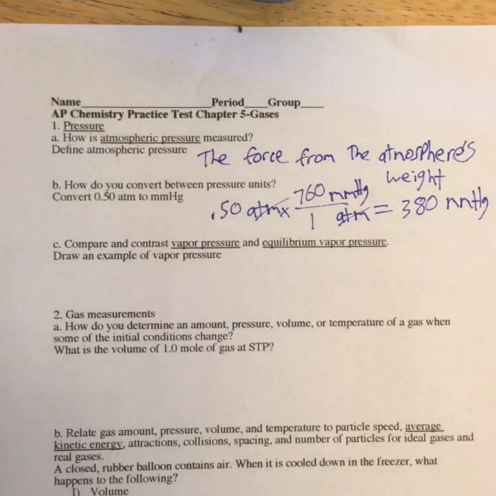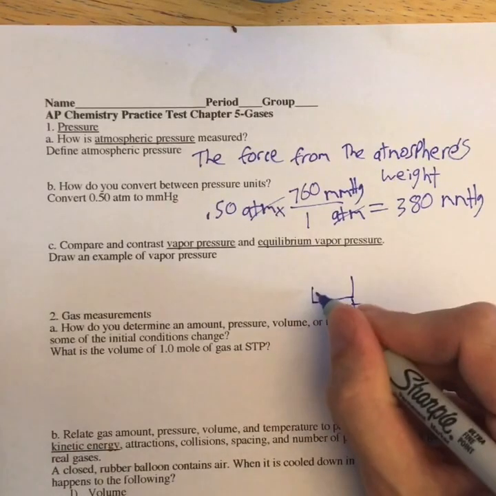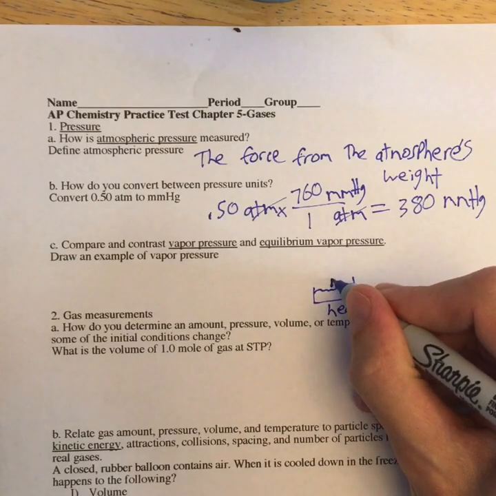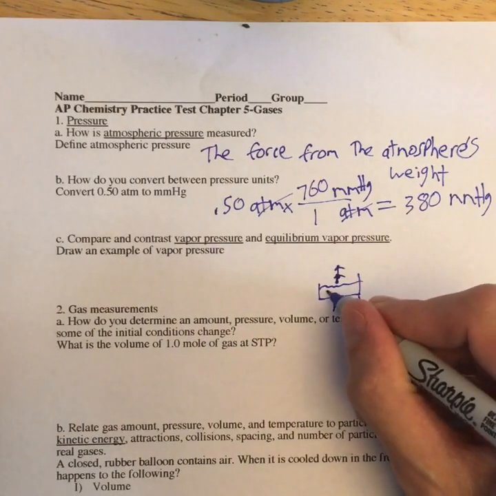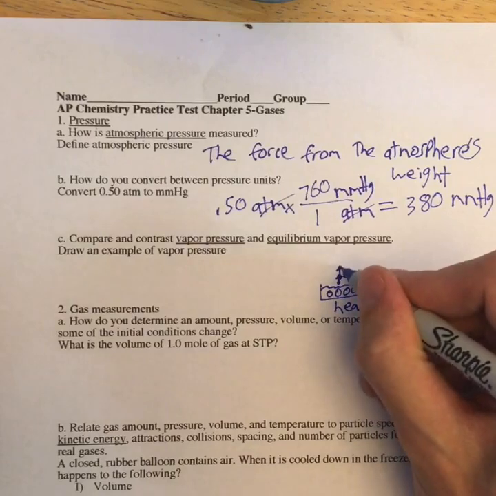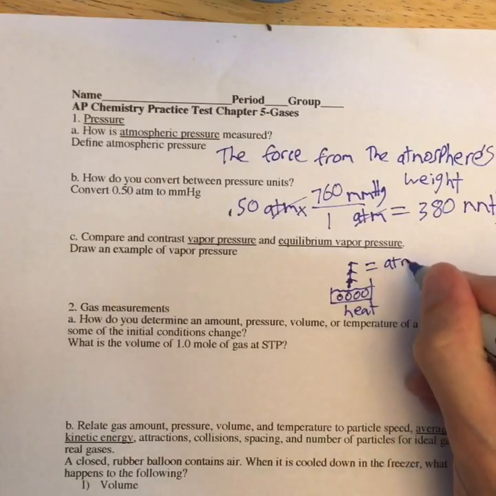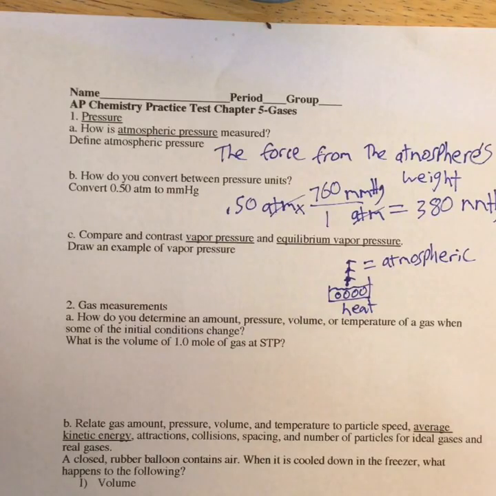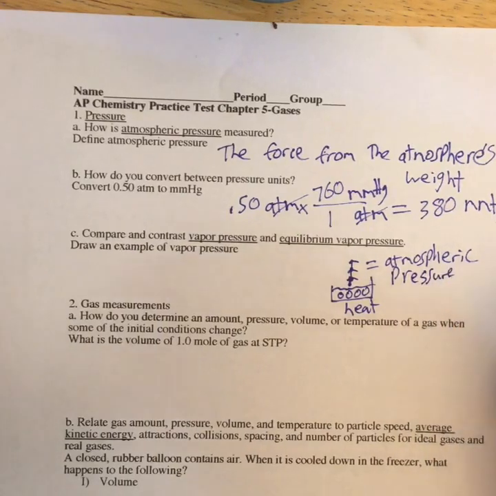Okay, part C says, draw an example of vapor pressure. So like if I have a pot of water and I am boiling it, it gets hotter and hotter. At first there's a little bit of water evaporating, and then as it gets hotter there's more water evaporating, and then eventually the pressure of the liquid turning into gas is equal to atmospheric pressure, and then it boils. Then the liquid feels free, it doesn't have all that pressure on it, so it makes bubbles right in the liquid. We'll learn about that more in a different chapter. So vapor pressure is pressure from a liquid turning into a gas.